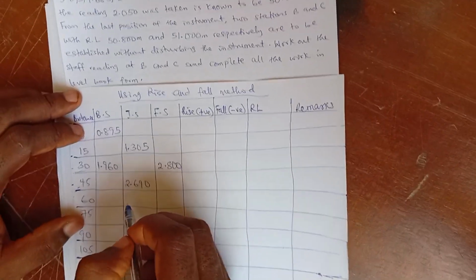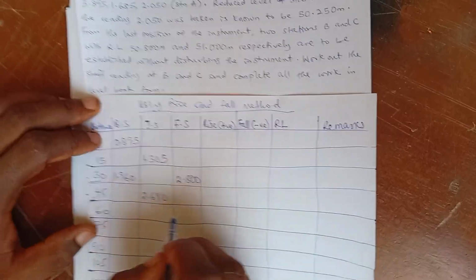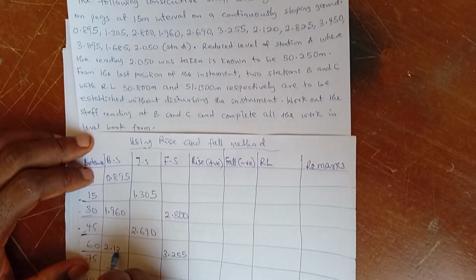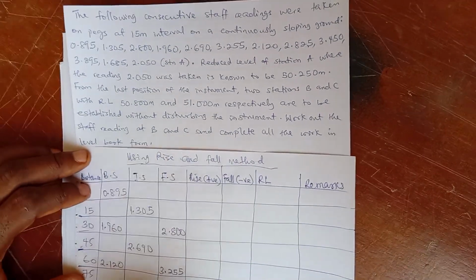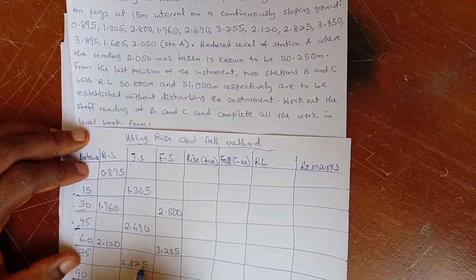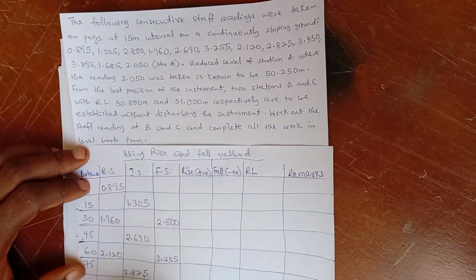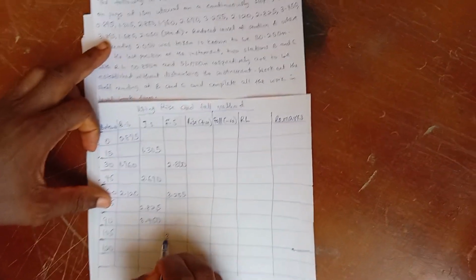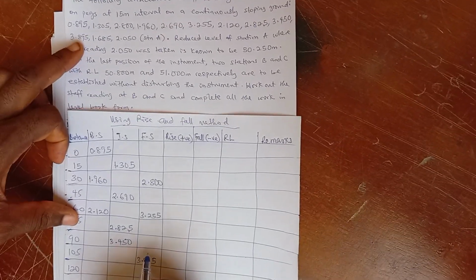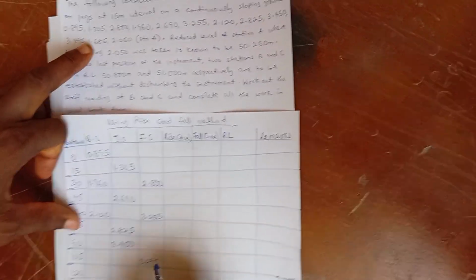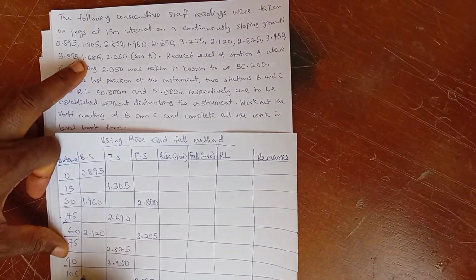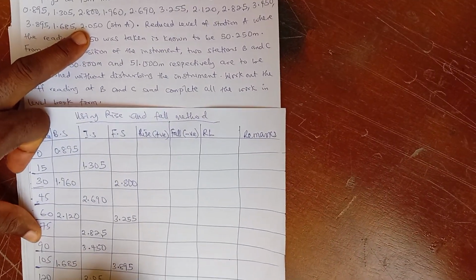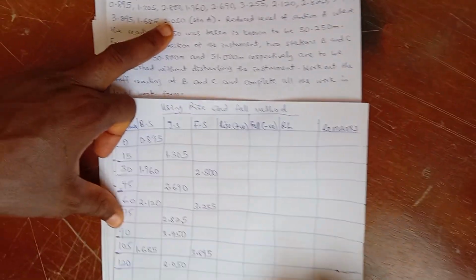Then we have 3.255. After that one, you see 2.120. That's just our 3.255 is a foresight, while 2.120 is a backsight, followed by 2.825 as intermediate sight, then 3.450 as intermediate. Now we have 3.895 as foresight, because the next reading is less than it. It shows they've changed the instrument position again. Now 2.050 is intermediate, and this is where station A is.